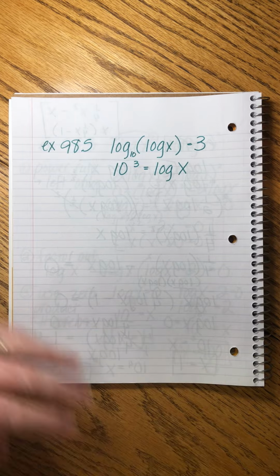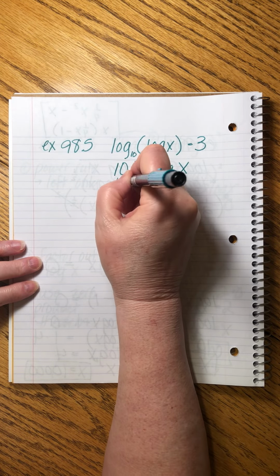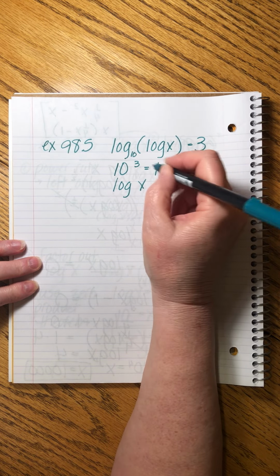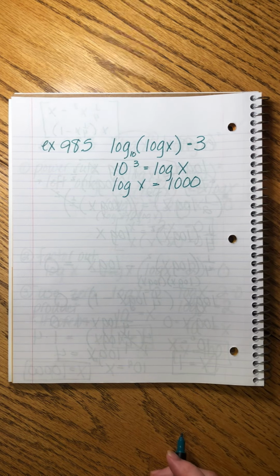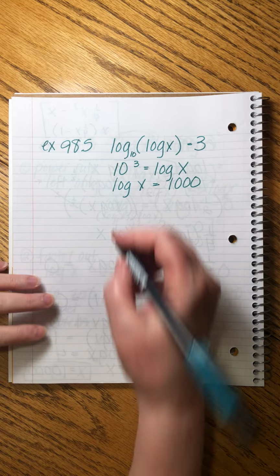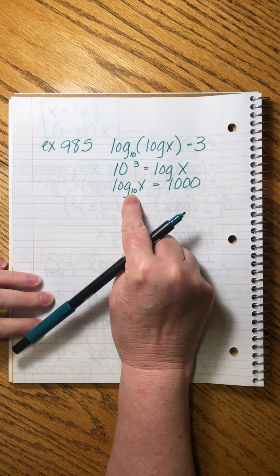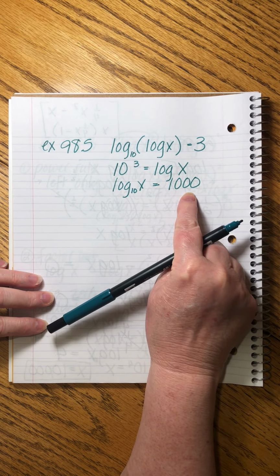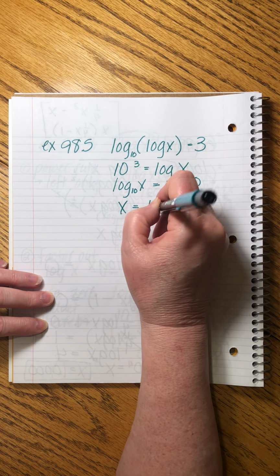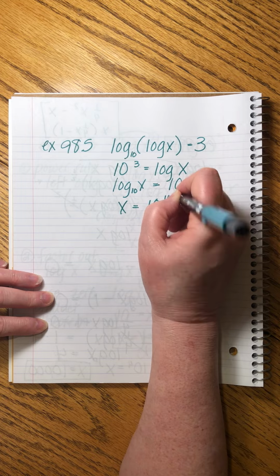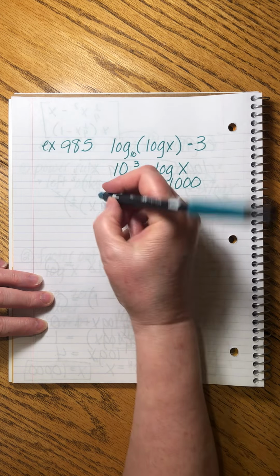And then I like it better if it's the other way around. So I'm going to write the log of x equals, and then I'm going to write this number out rather than having an exponent. So what this means, I'm going to put my base in. This is the exponent that goes on that base, so x equals 10 to the 1,000. I don't think I'll write that out, but this is our answer.